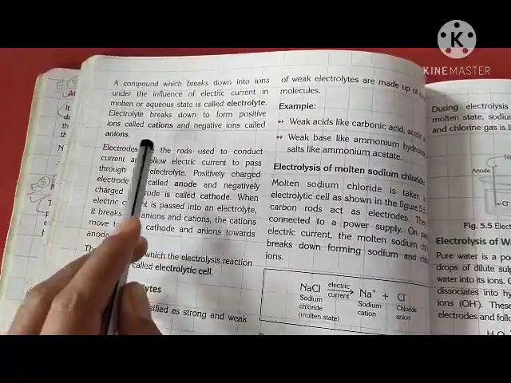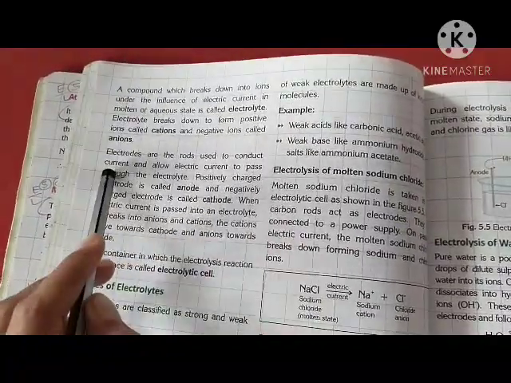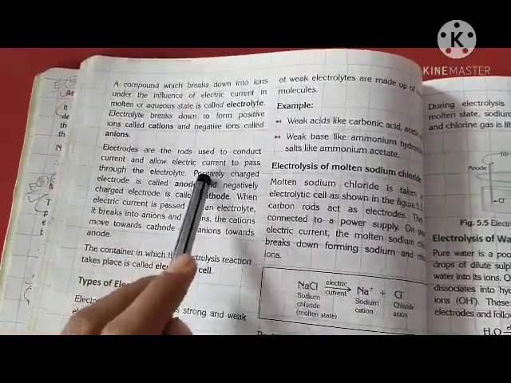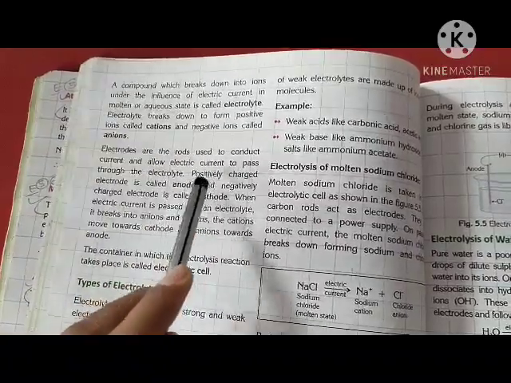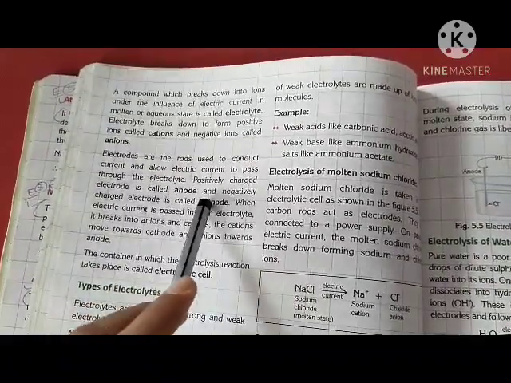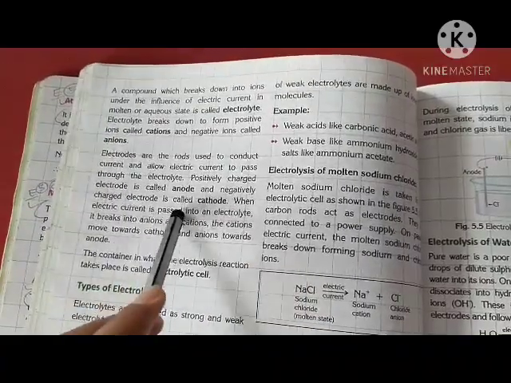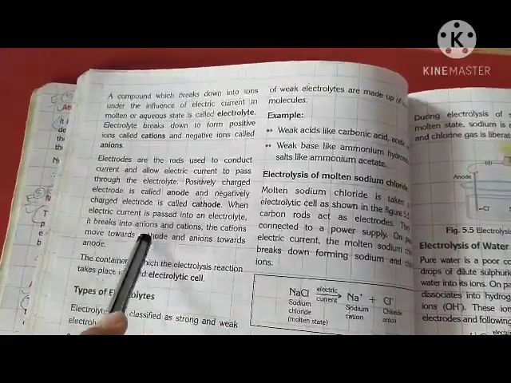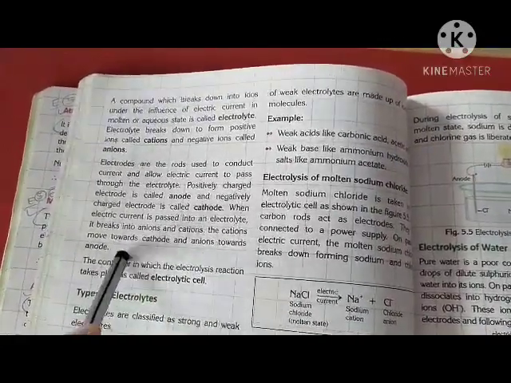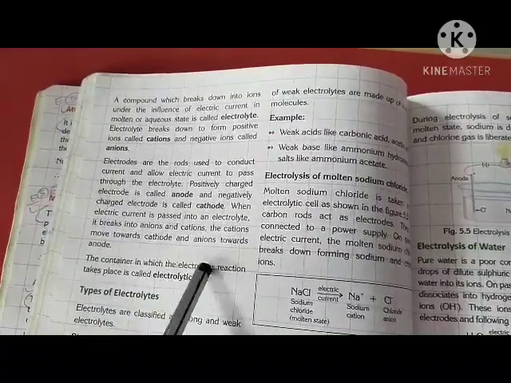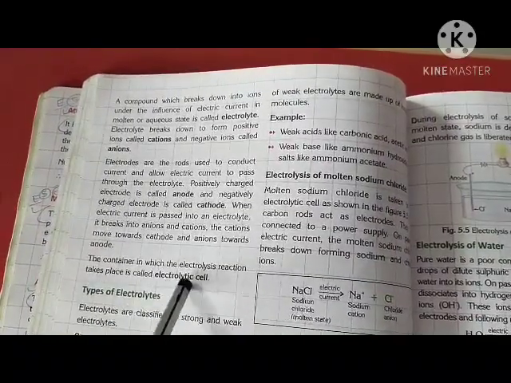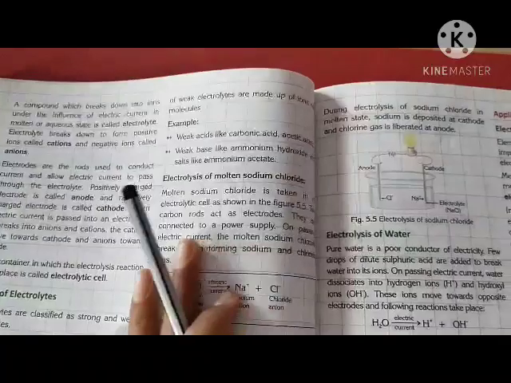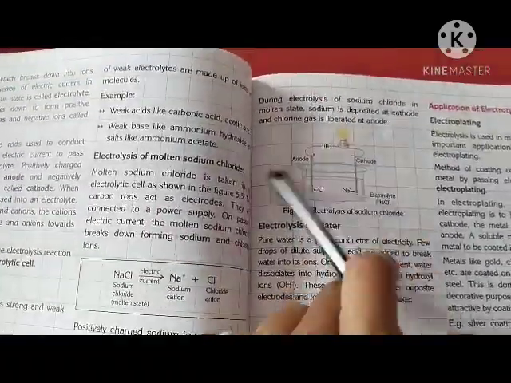Electrodes are two rods used to conduct current and allow electric current to pass through the electrolyte. Positively charged electrode is known as anode and negatively charged electrode is known as cathode. When electric current is passed into an electrolyte, it breaks into anions and cations. The cations move toward the cathode and the anions towards the anode. The container in which the electrolysis reaction takes place is known as an electrolytic cell. So students, we had already read this. Now I will explain all these things with the help of this diagram.